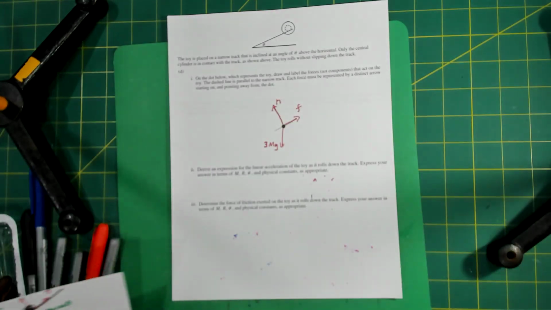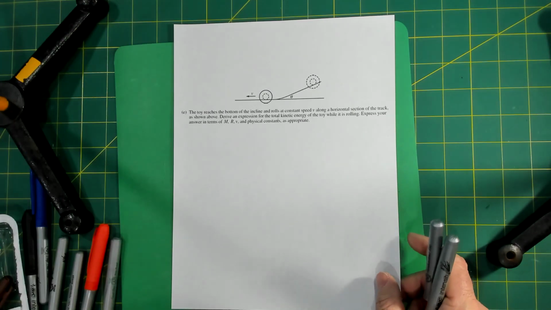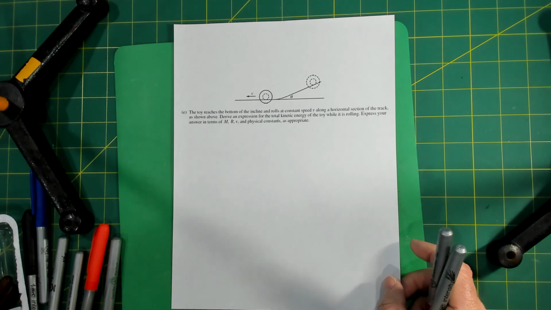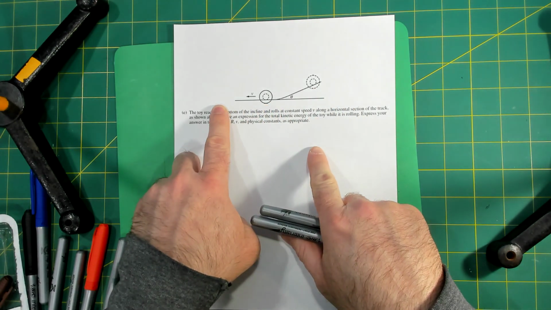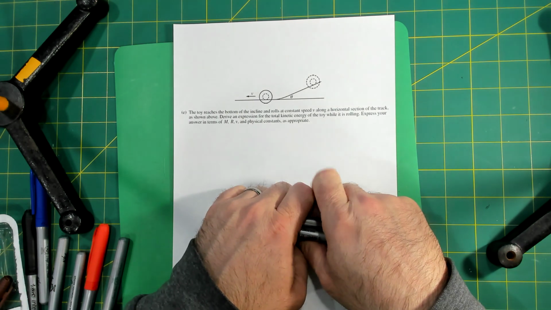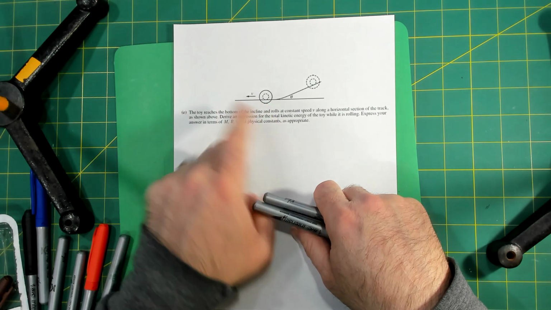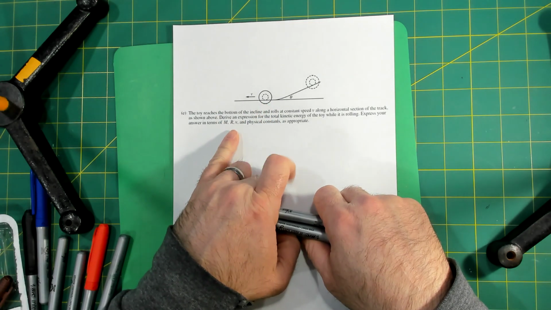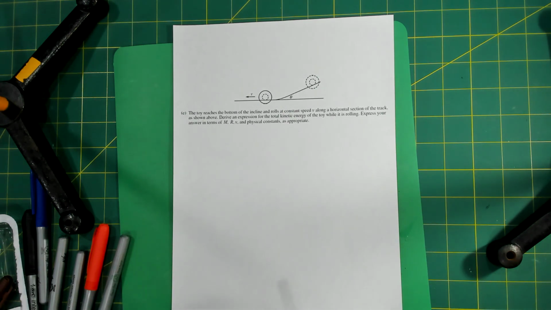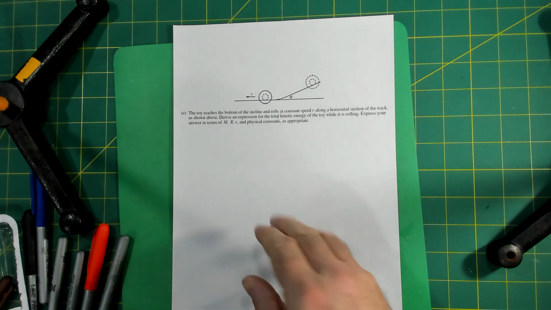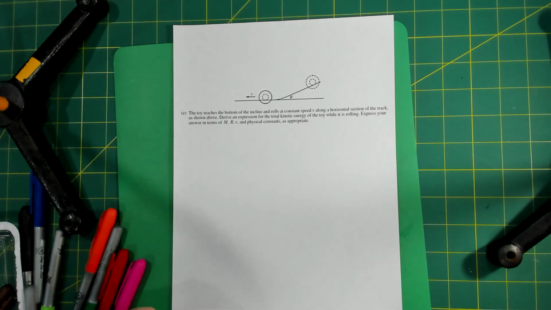Okay, what comes next? Last part of the problem. It says, okay, the toy reaches the bottom of the incline and it rolls at a constant speed v along a horizontal section of the track. Derive an expression for the total kinetic energy of the toy while it's rolling on that level part. Express your answer in terms of m, r, v, and physical constants. And so you would say, well, they want specifically to find the kinetic energy. It's clearly going to be an energy calculation.